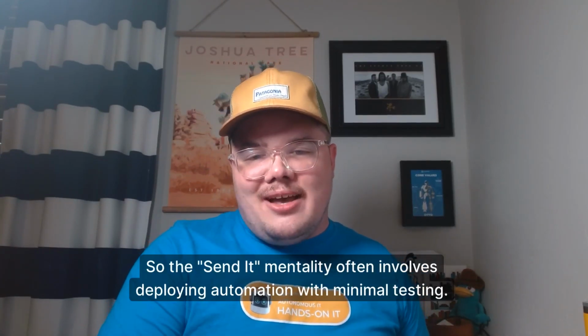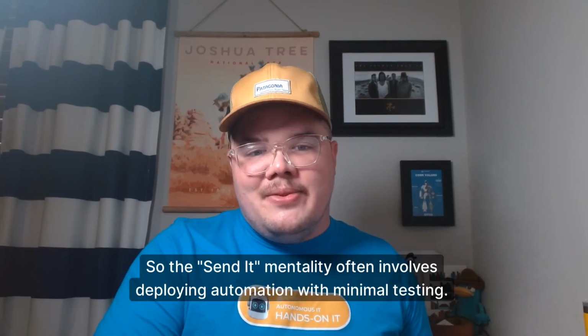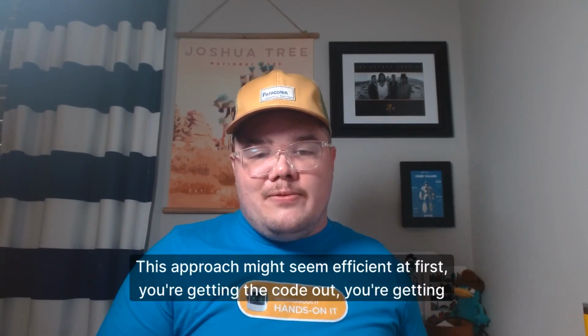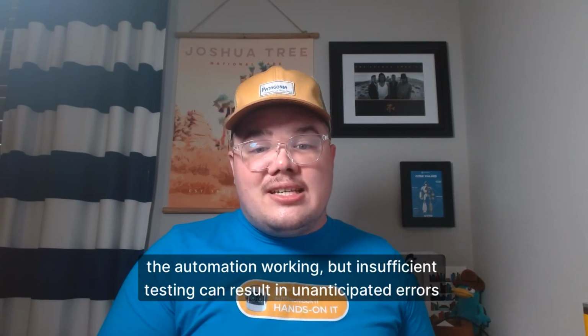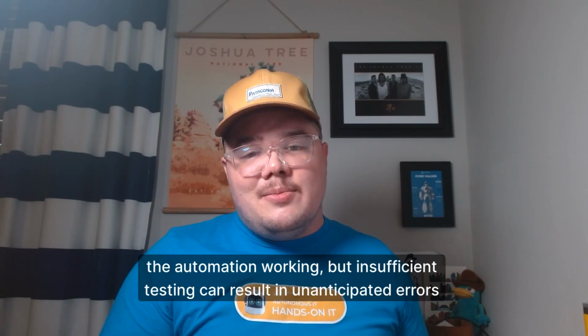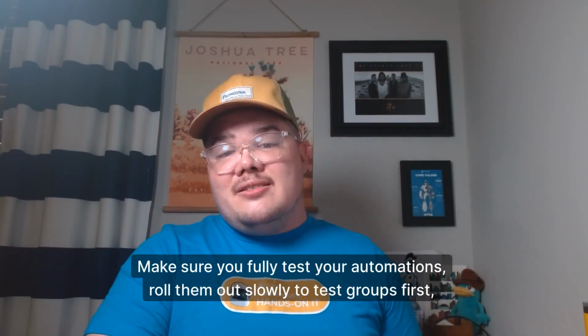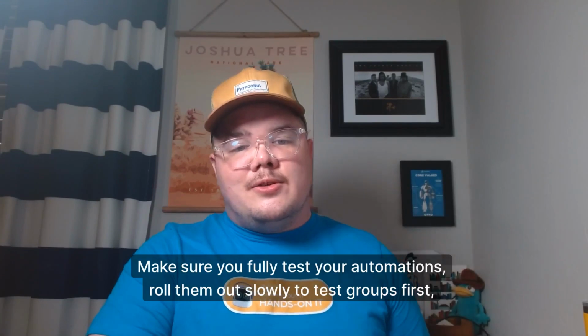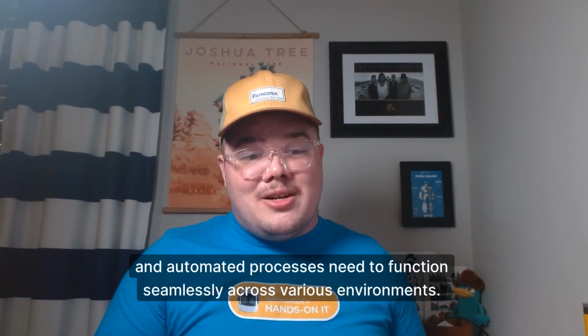So the send it mentality often involves deploying automation with minimal testing. This approach might seem efficient at first. You're getting the code out, you're getting the automation working, but insufficient testing can result in unanticipated errors and inefficiencies. Make sure you fully test your automations, roll them out slowly to test groups first, and automated processes need to function seamlessly across various environments.